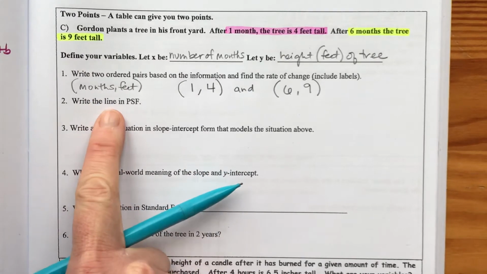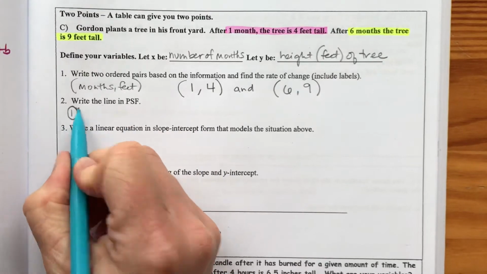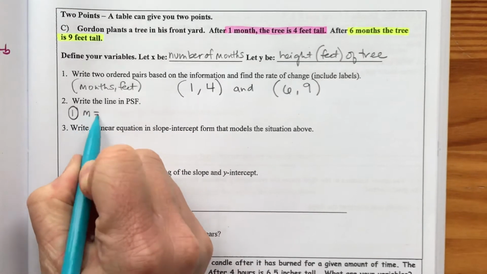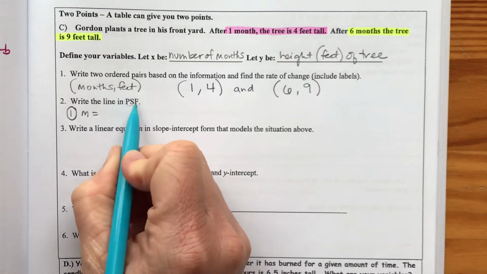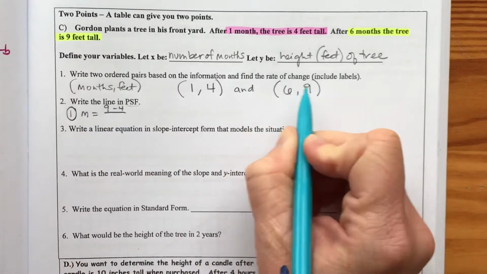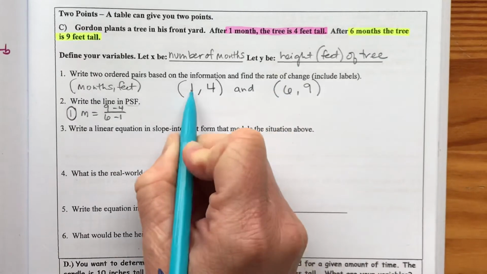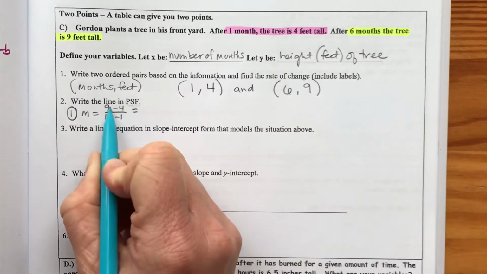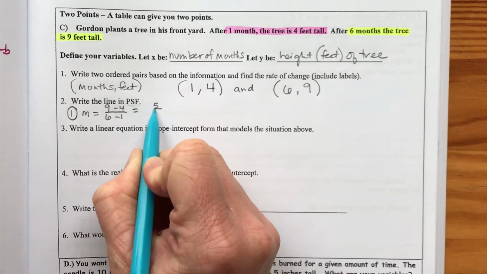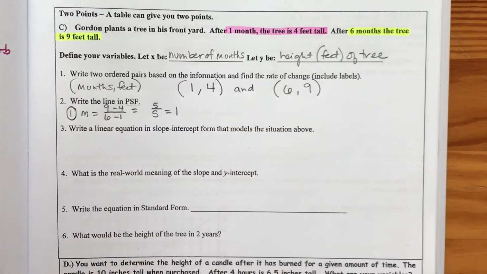So now for me to write my line in point slope form, I first have to find my slope because slope is in point slope form. And so let's find our m. So real quickly here before I get to this actual point slope form, I need to do 9 minus 4. So y2 minus y1 over 6 minus 1, my x2 minus my x1. And if I subtract, 9 minus 4 is 5. 6 minus 1 is 5, and reduce, I get a slope of 1.